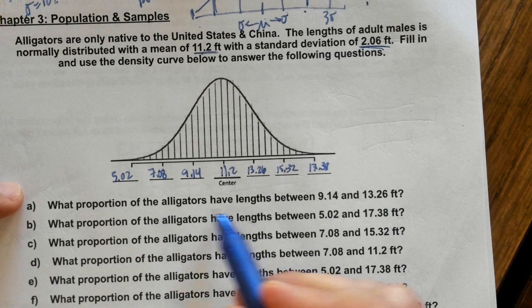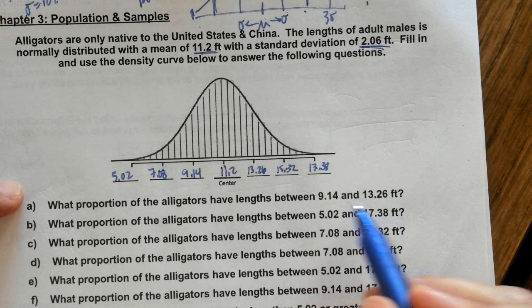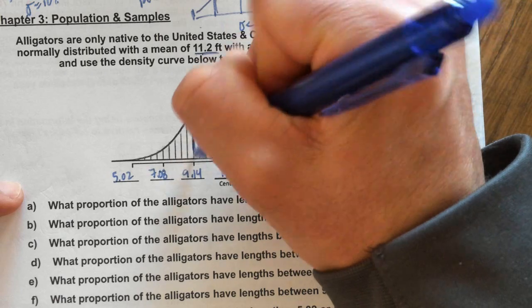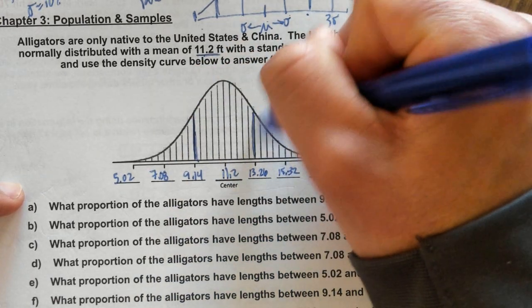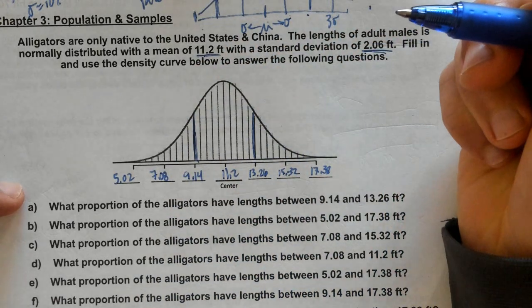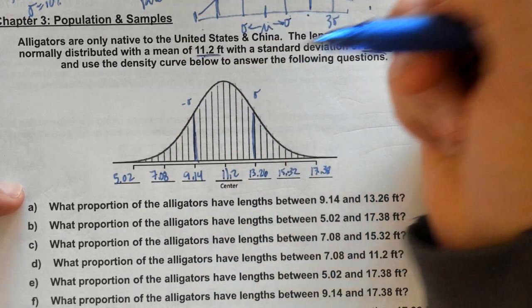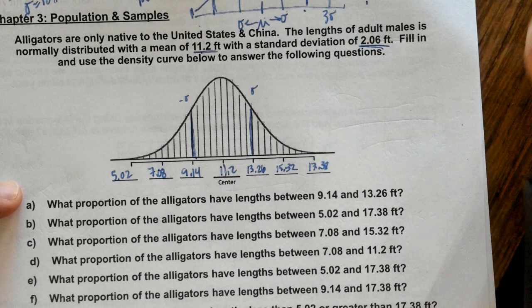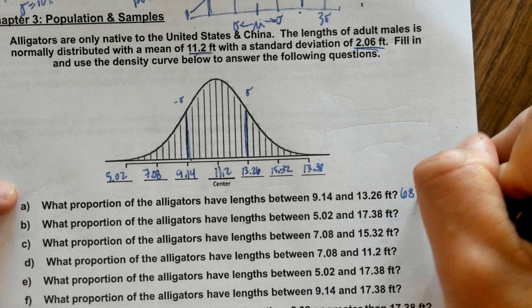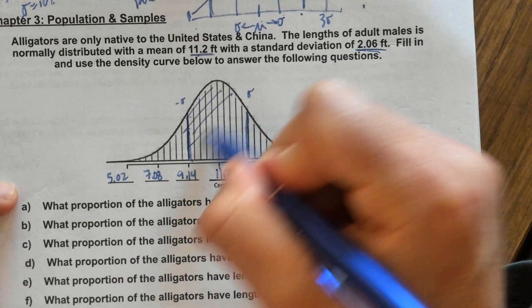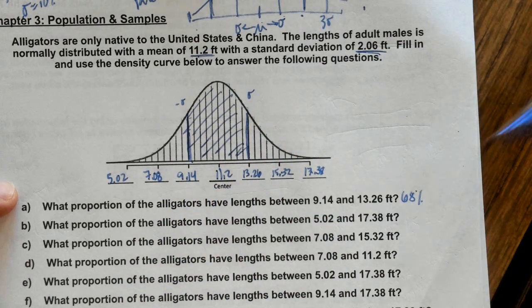What proportion of the alligators are between 9.14 and 13.26? So that's between this value and this value. Well, that's one standard deviation, right? That's one above and one below. That's what percent? 68%. So you can do that without any calculator, without any calculations, because you can see that the inside of those two is going to be 68%.